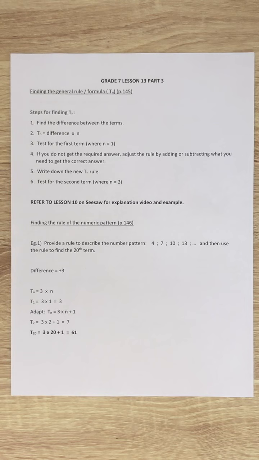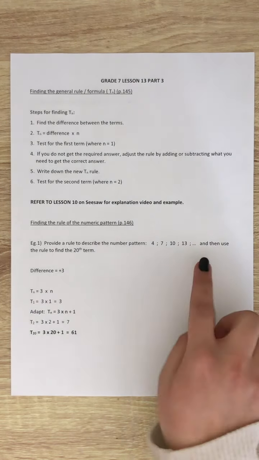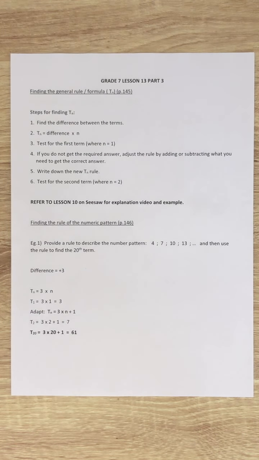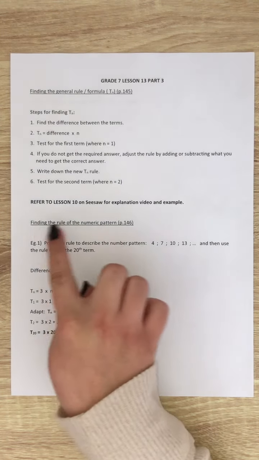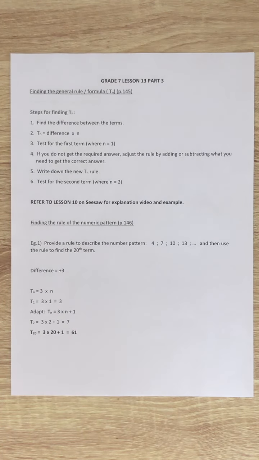Now there were a few steps that we followed for each one, so we are going to use these steps to work out this example at the bottom. It does say here, refer to lesson 10 on Seesaw for an explanation, video and example. We have done this work before, so it's nothing new. You should remember it from previously. Let me just double check and get the notes. Yes, we did use Tn rules in our videos, so just go back and check that.